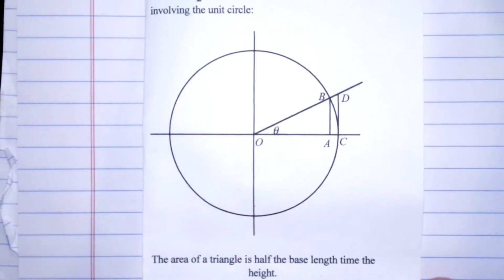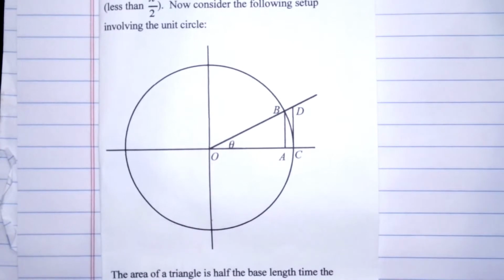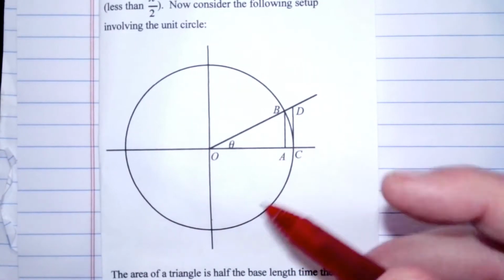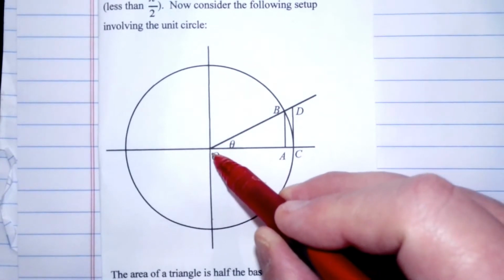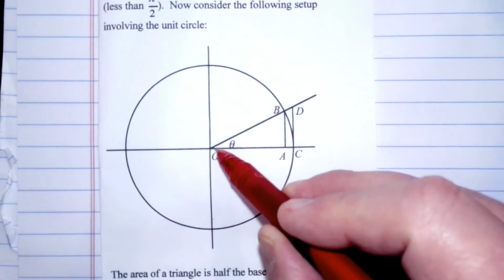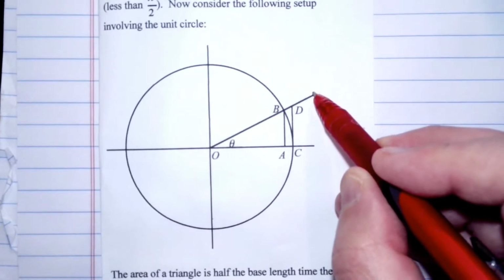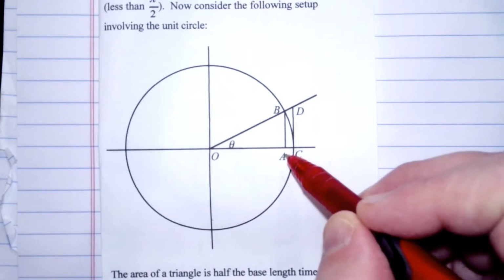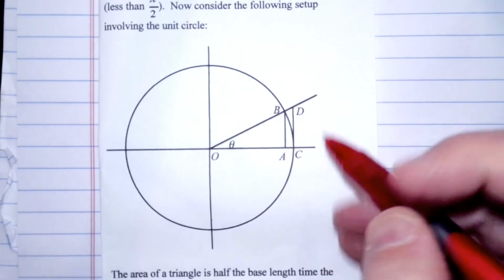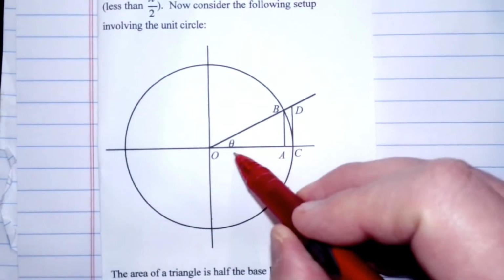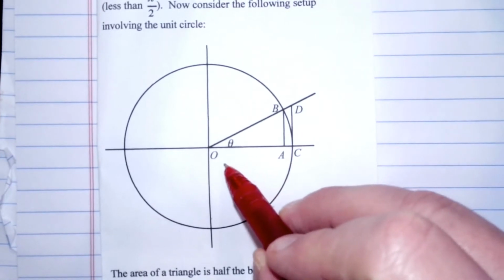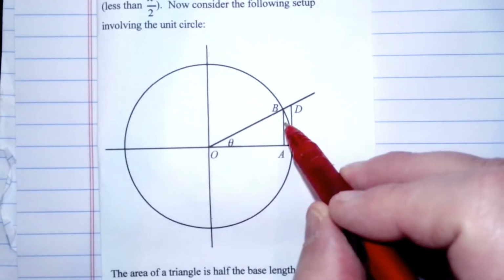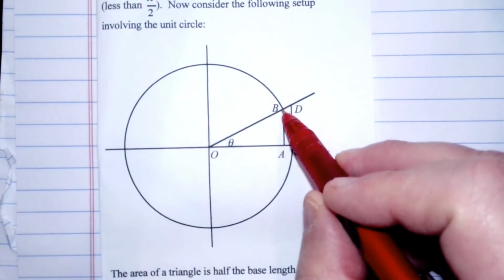Alright, so what we have here is the unit circle. That's the circle centered at the origin with radius 1. And so I've drawn a line segment from the origin out to some point in the first quadrant. Let's call this angle theta, the angle that the line segment makes with the positive x-axis. Now, the point where the line segment intersects the unit circle we'll call point B.